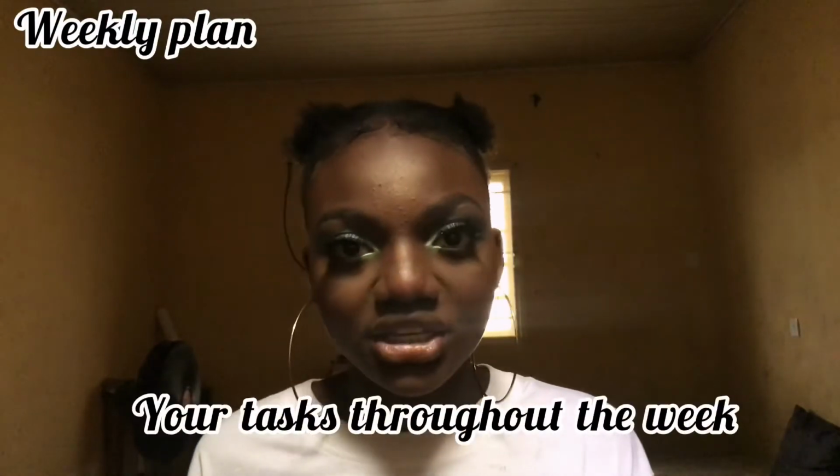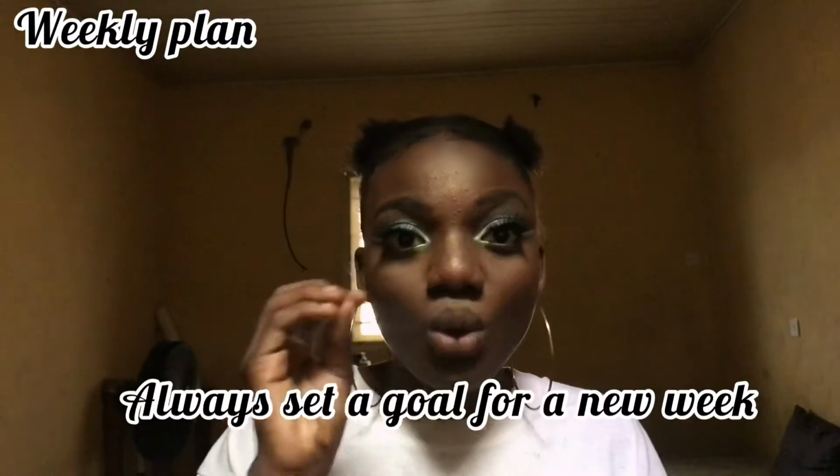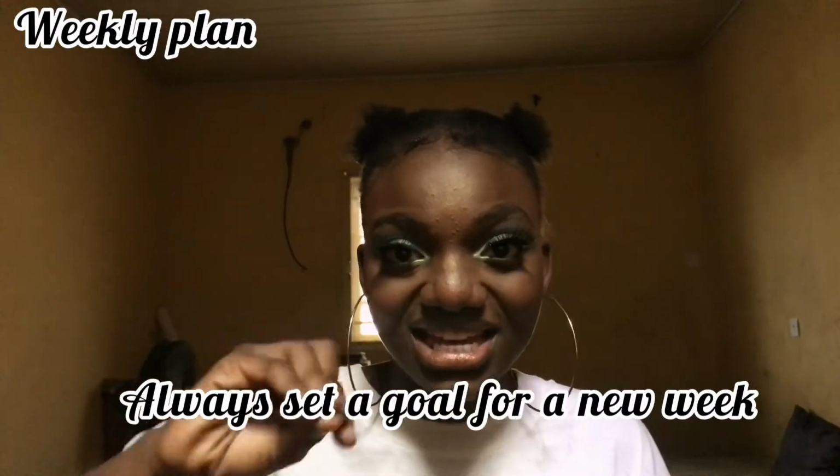Weekly planning. This weekly planning comprises what you have done throughout the whole week. So in your weekly plan, your initial weekly plan should include what you will do on the days of the week. You understand? Like, okay, on Monday, you must have a main goal. On Monday, I must summarize all my notes and I must do all my projects.